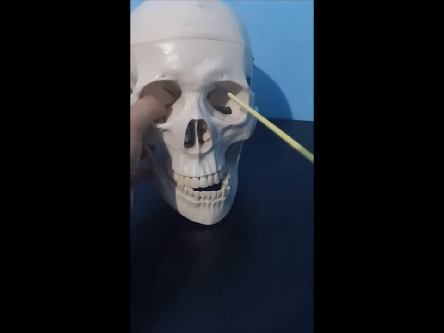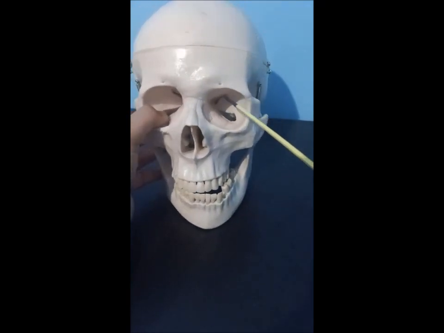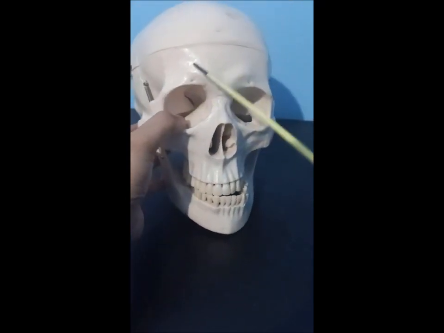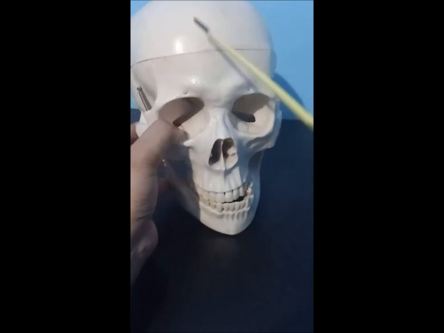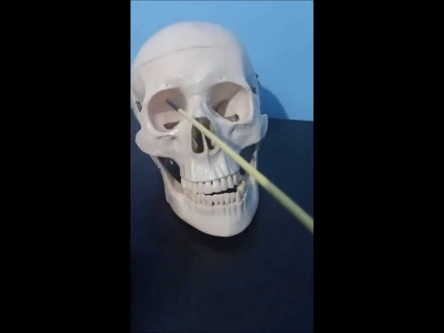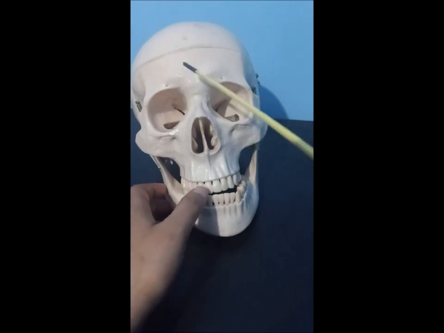The area before this coronal suture up to here is the frontal bone. The frontal bone forms the part of the forehead and the skull, and also the roof of the bony orbit on each side.